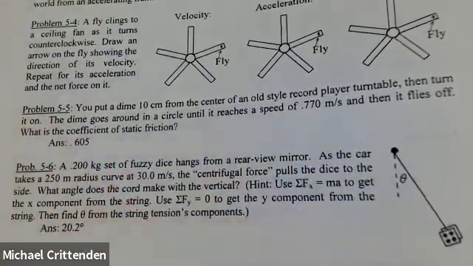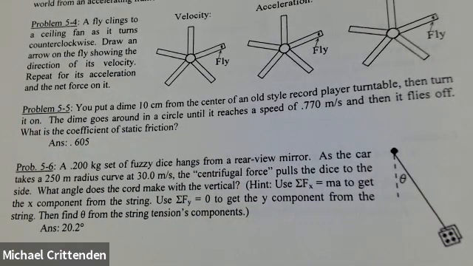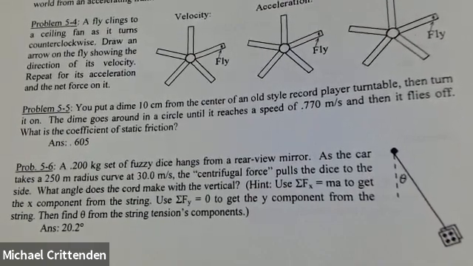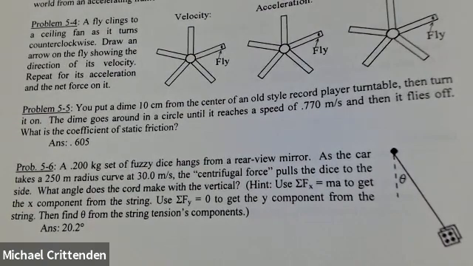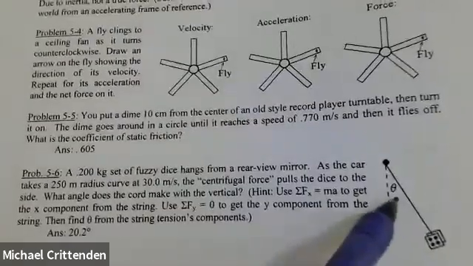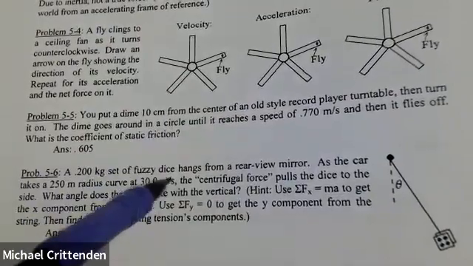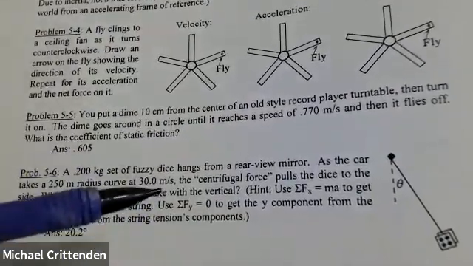This could be looked at as a problem that involves centrifugal force. As the car drives around the curve, the centrifugal force pulls the dice to one side, or at least that's what it looks like from the reference frame of the car. So what's the angle that you'll have if you're driving at this particular speed?